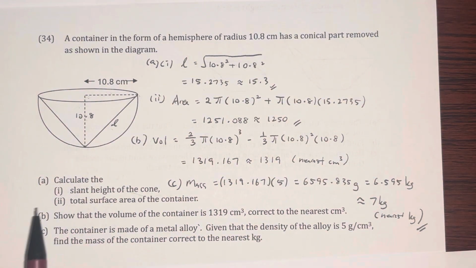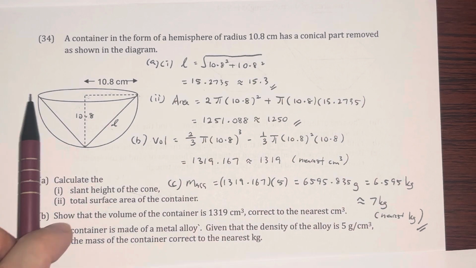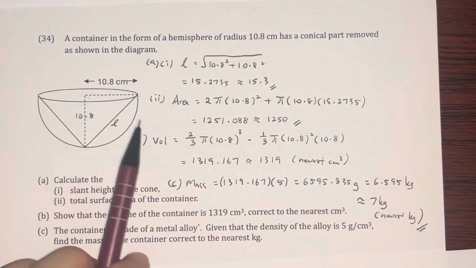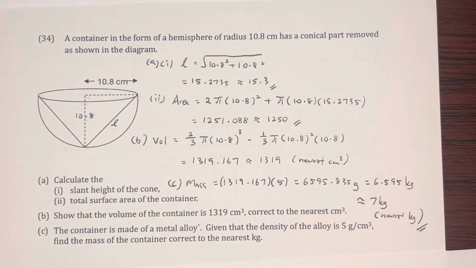Okay, so same thing. Next thing they ask you the volume. So they are very, very nice. They are asking you to show. If they ask you to show, you know the answer, so there's no way you're going to get it wrong. In this case, the volume is very simple. It's basically the hemisphere minus away the cone, because the cone was cut off. So the hemisphere is again from 4/3 pi r cube, half of it becomes 2/3 pi r cube. Minus away the cone, which is over here, 1/3 pi r square h.